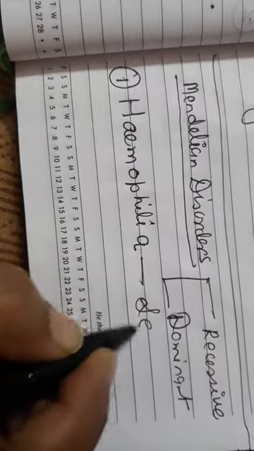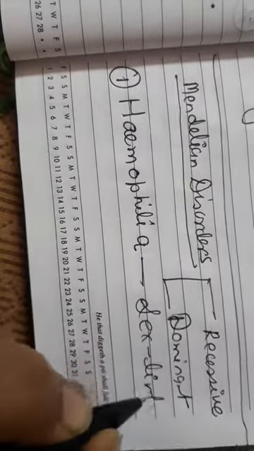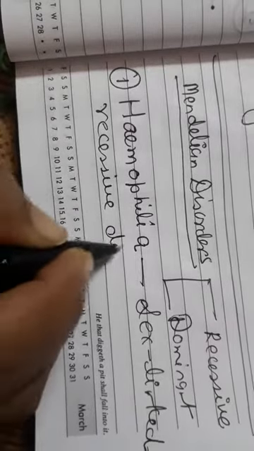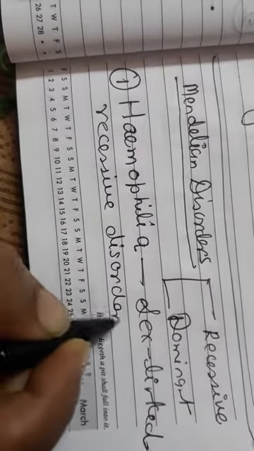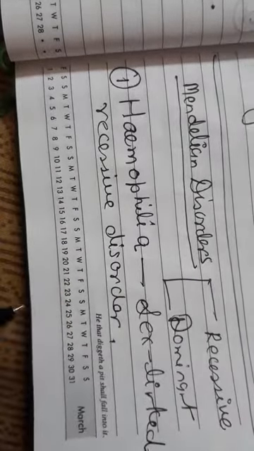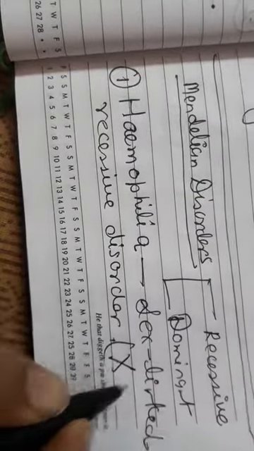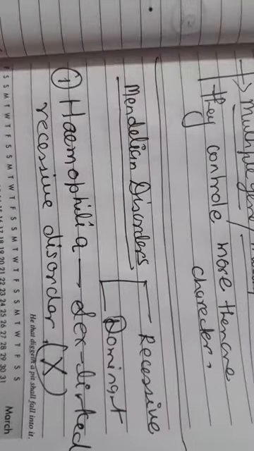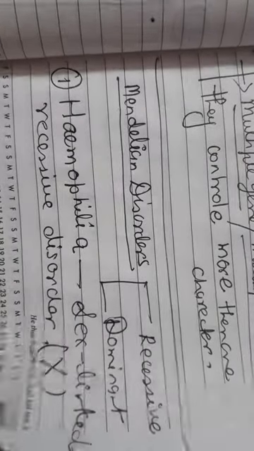Haemophilia is a sex-linked recessive disorder which is located on the X chromosome.